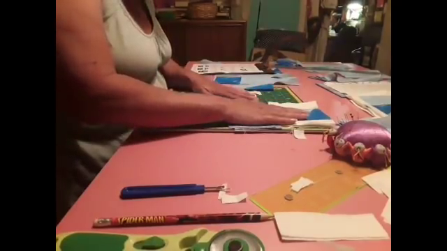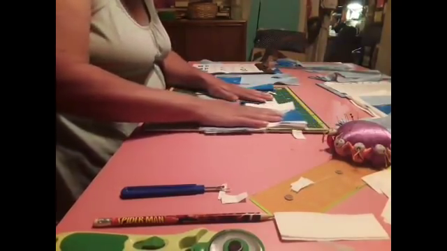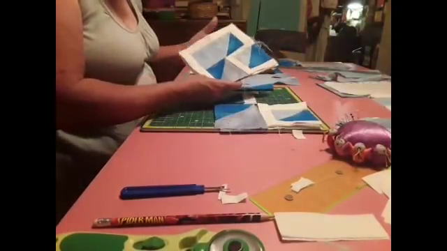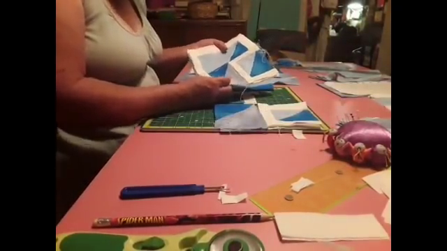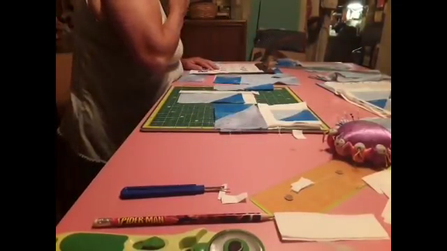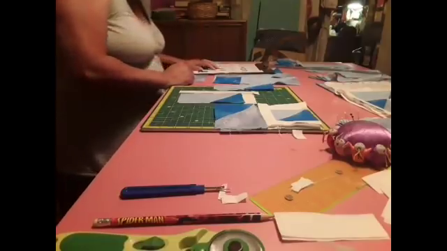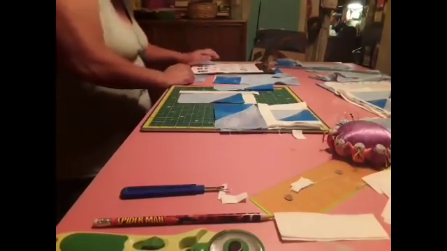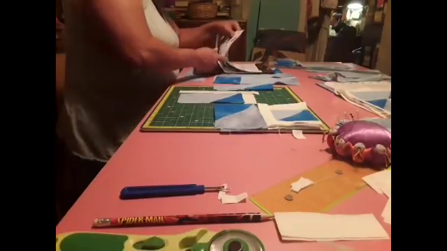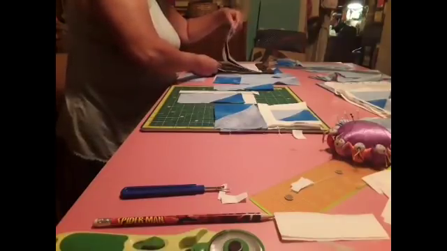So we'll sew them on, then we'll sew these, and then we'll sew them together, and they will make, look at this, the same block. The same block. Okay, we got that one. Oh my God. I'm making the same block.